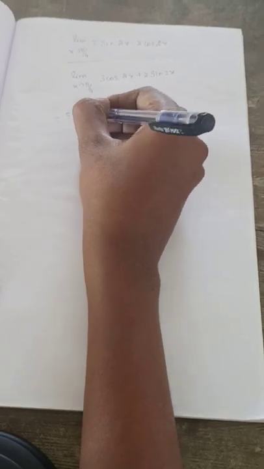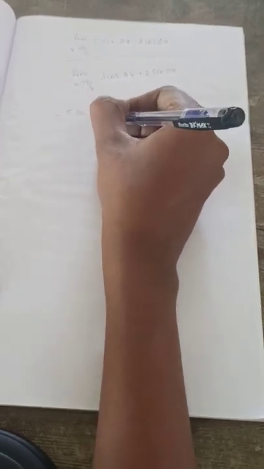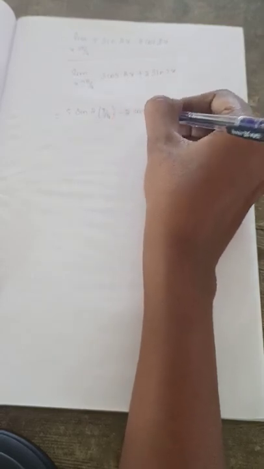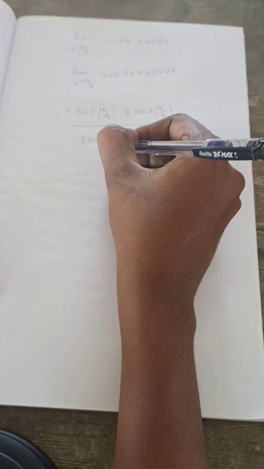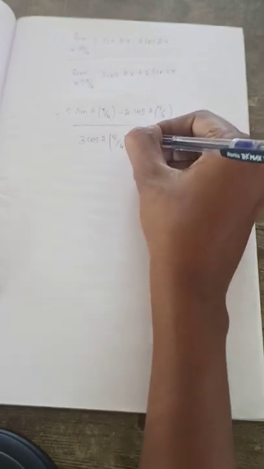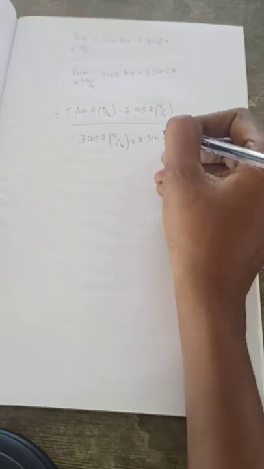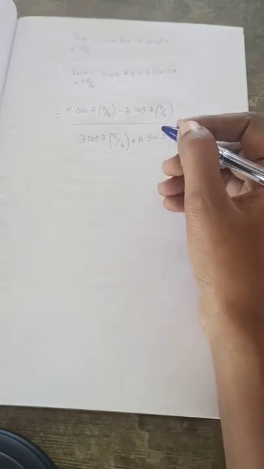So what will you do? In the place of x we will substitute pi by 4. Very easy. That's equal to 5 sine 2 into pi by 4 minus 2 cos 2 into pi by 4 divided by 3 cos 2 into pi by 4 plus 2 sine 2 into pi by 4. Is it pi by 4?